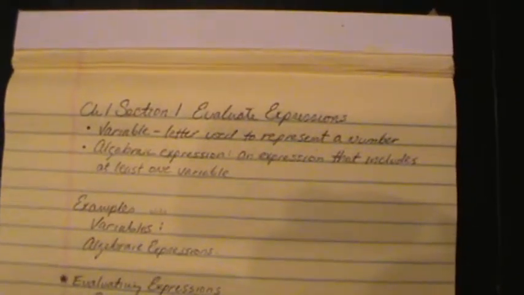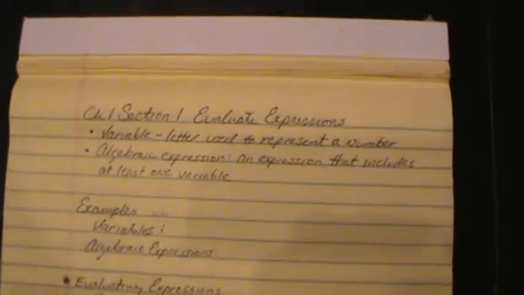Two things that you need to remember about variables: the first one is, in order to combine two variables together, you have to have exact variables. You can't say x plus y and combine those two, okay? Each variable stands for an independent number. So basically, again, a variable is a letter that actually represents a number.